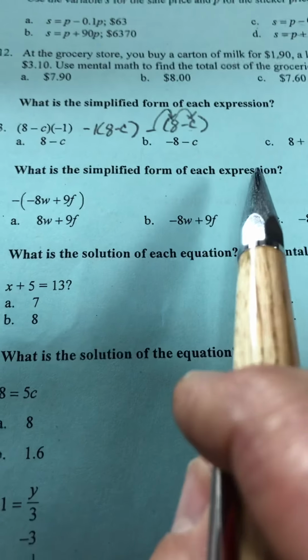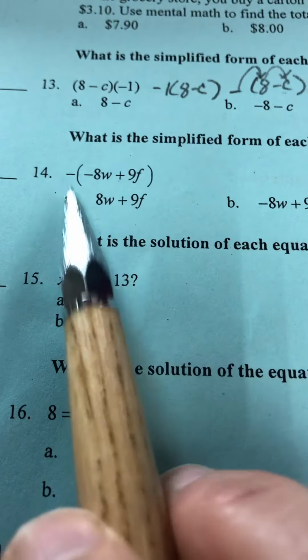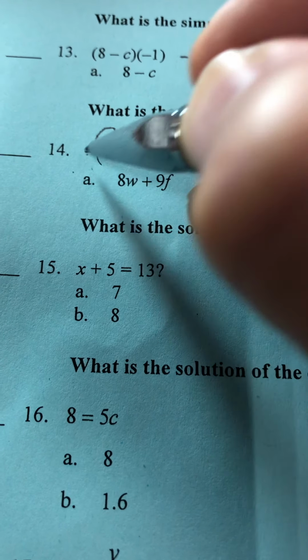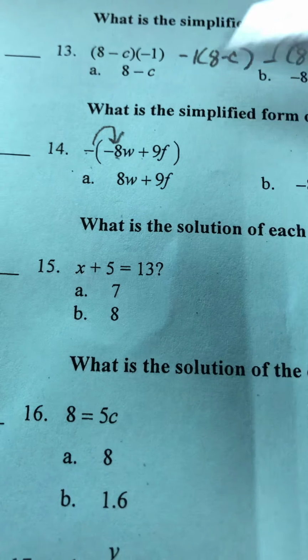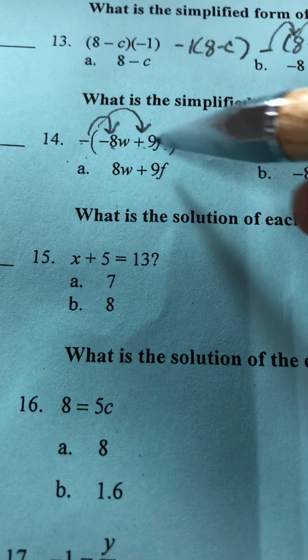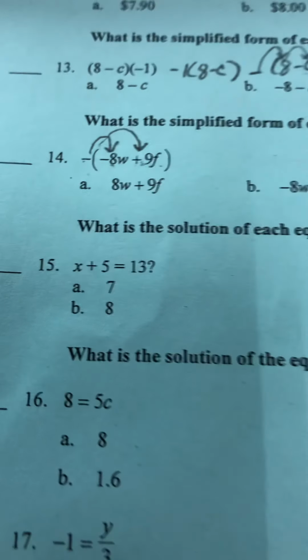14, what is the simplified form of each expression? Doing it just the way I did it here, you're going to distribute that negative. So this negative should make this a positive, 8W. And then negative times a positive 9F, this should make this a negative. A negative and a positive makes a negative. So which one shows that? A, B, C, or D?